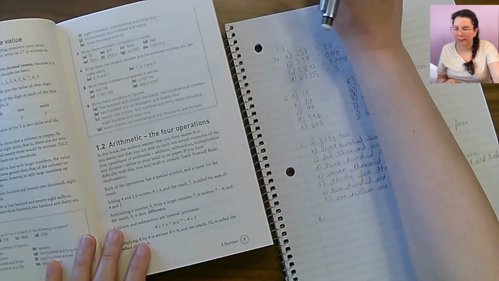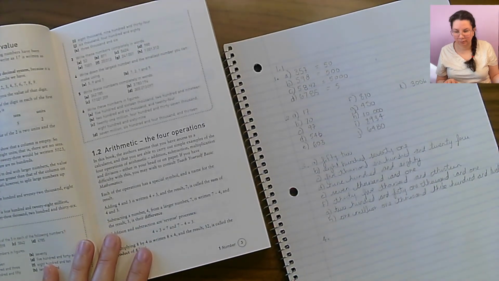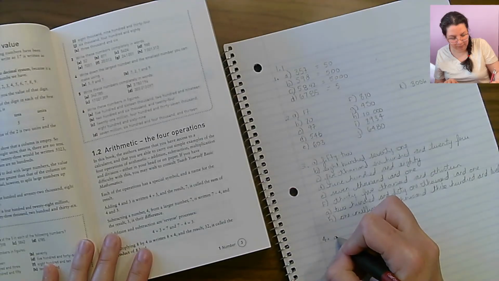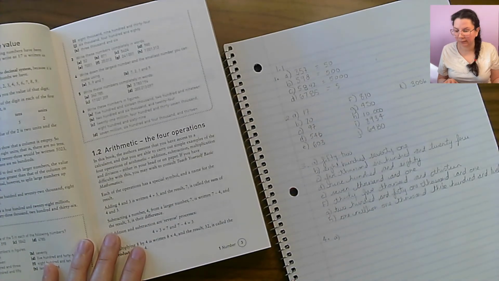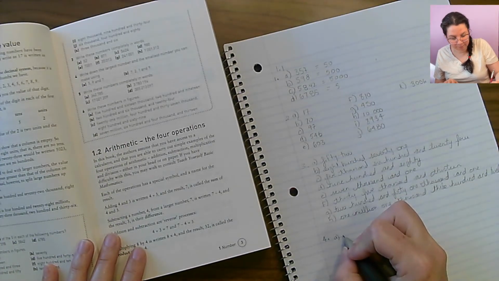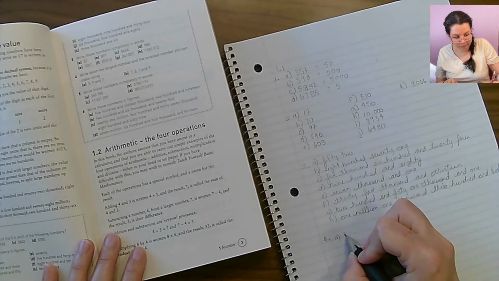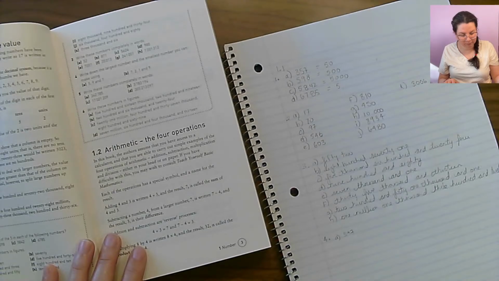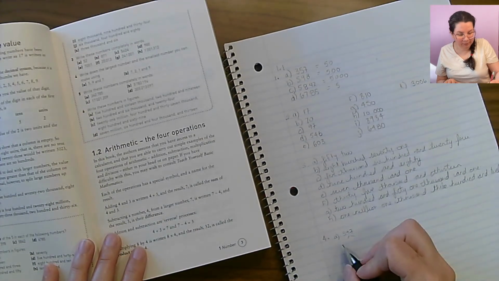Number 4, write down the largest number and the smallest number you can make using the following numbers. Okay, so A, there's 3 numbers, so 3 different numbers? No, write down the largest number and the smallest number, so 2. So it's a 5, a 9, and a 7. I'm just going to write that down. The largest number would be 900.